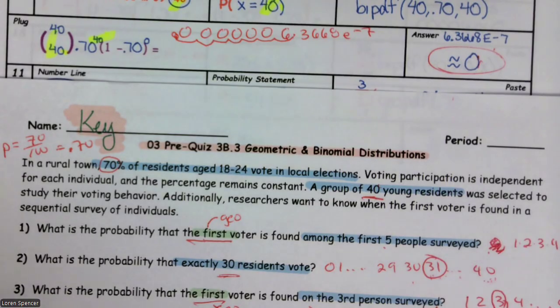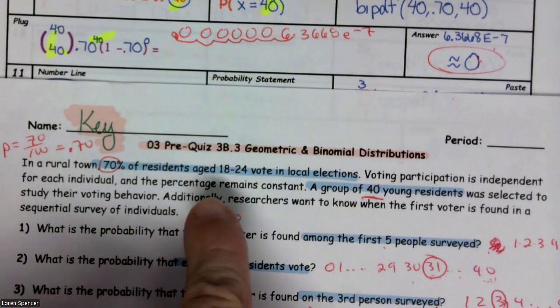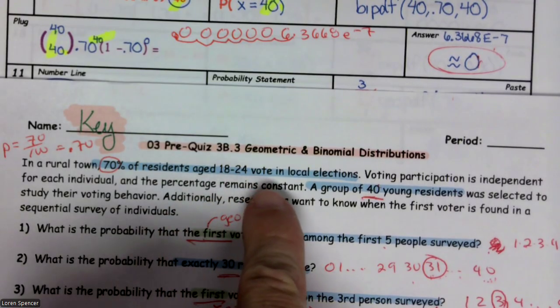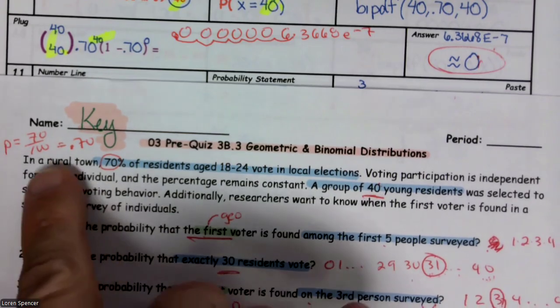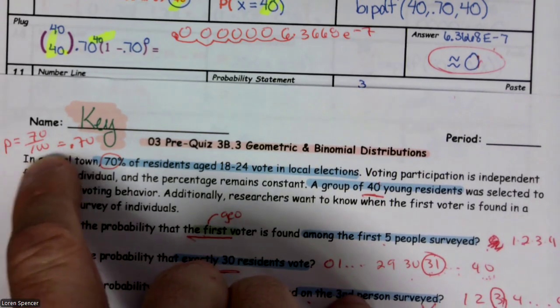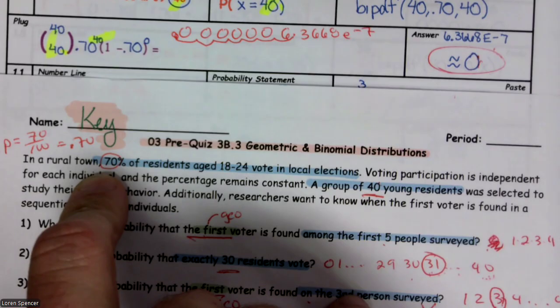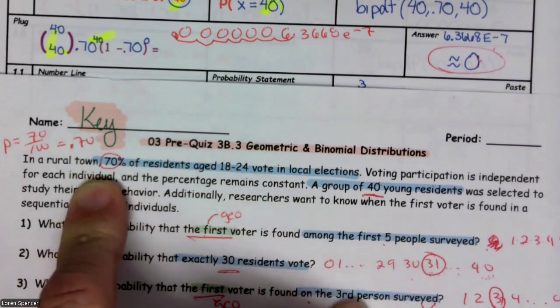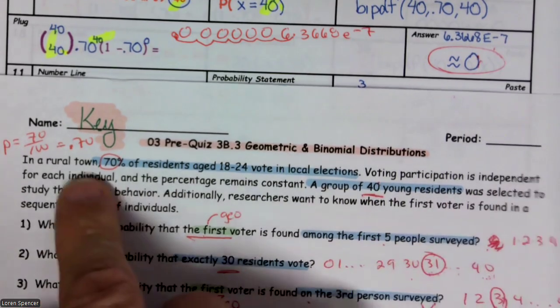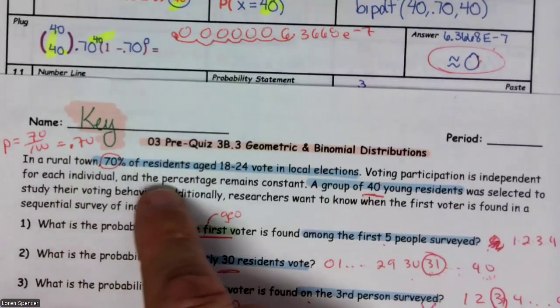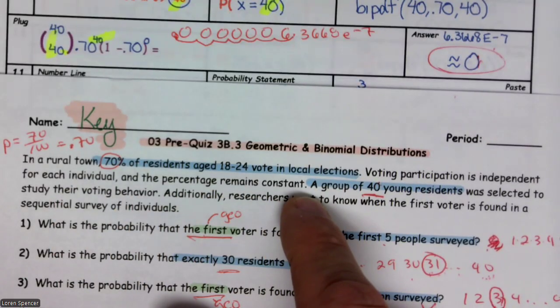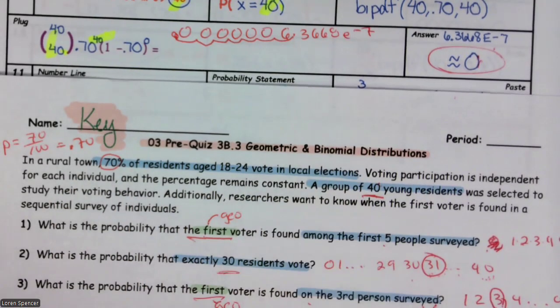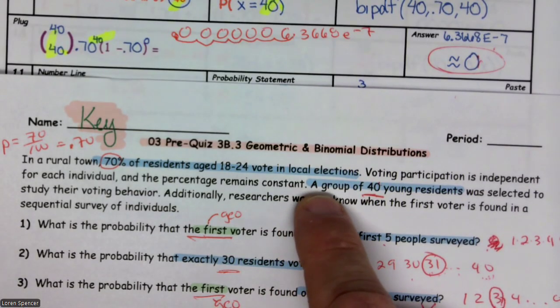In a rural town, 70% of registered residents aged 18 to 24 vote in local elections. Remember, percents always divide by 100, so in this case, we know our probability is 0.70. Voting participation is independent for each individual, and the percentage remains constant. That's important to be Bernoulli, and remember geometric and binomial are both Bernoulli distributions.